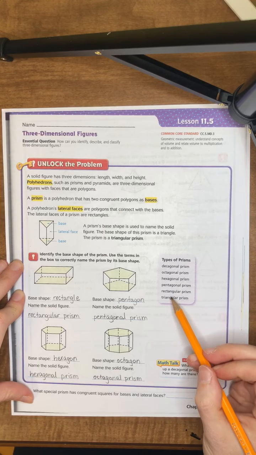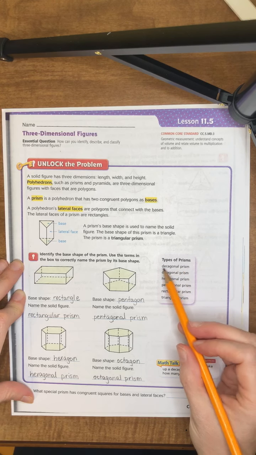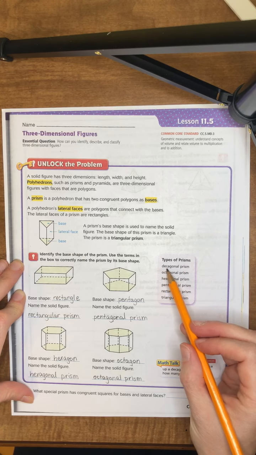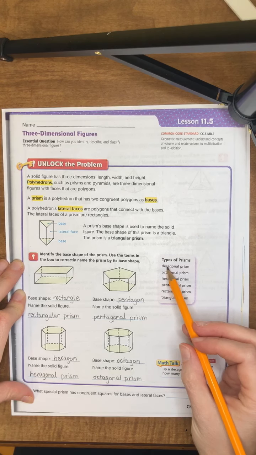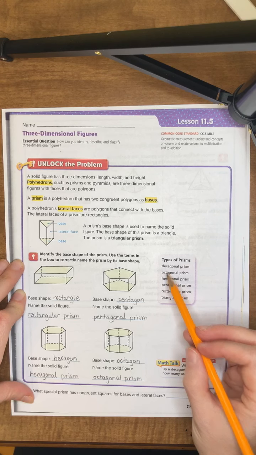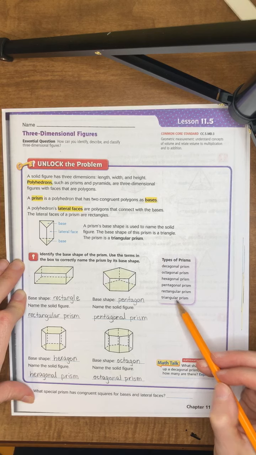So the only one we didn't go over was a decagonal prism. And if you can remember, dec means 10, so it would be a 10-sided base shape. All the rest we went over.